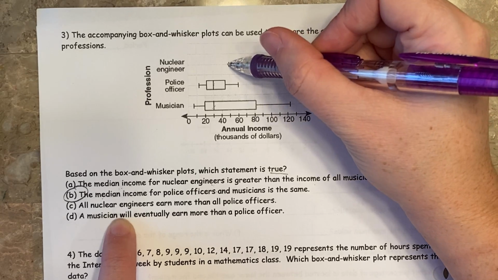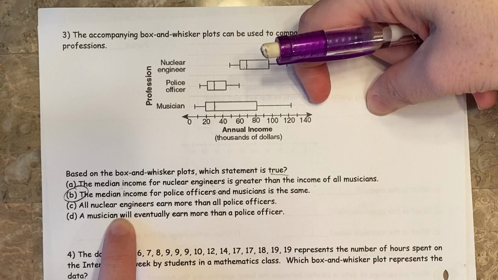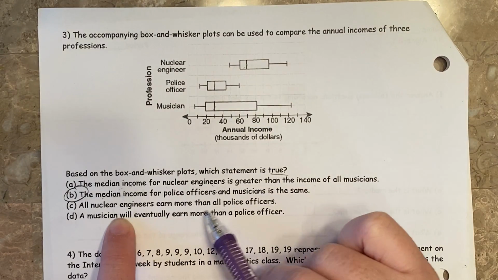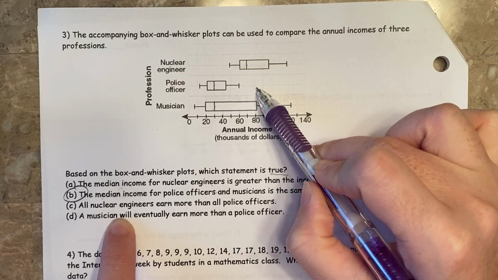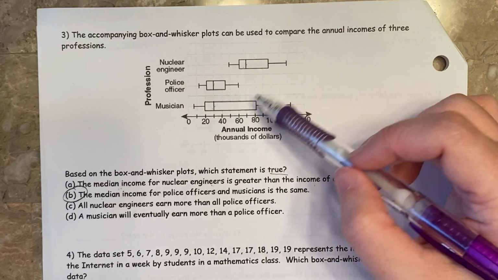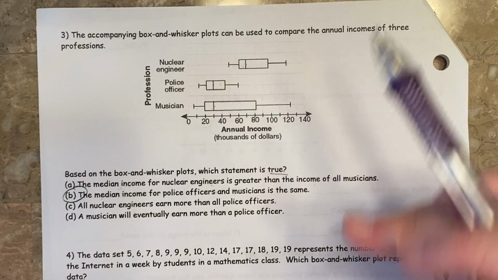All nuclear engineers earn more. So that means every single one of basically this whole entire box plot has to be past musicians. Has to be past the police officers. I apologize. So that's not good because this section is not past the police officers. And a musician will eventually earn more than a police officer. No, that doesn't make sense because they're not even going to move. That just stays where it is.